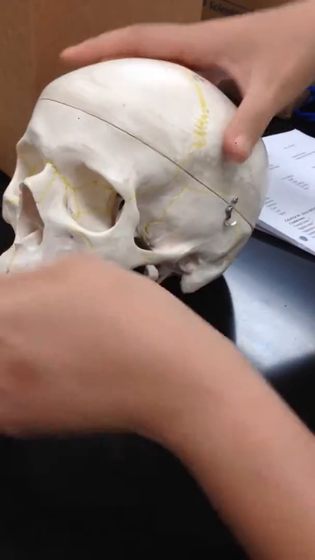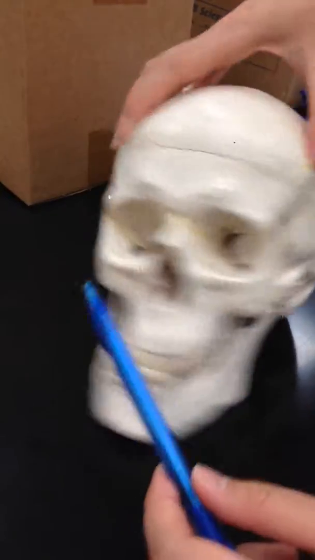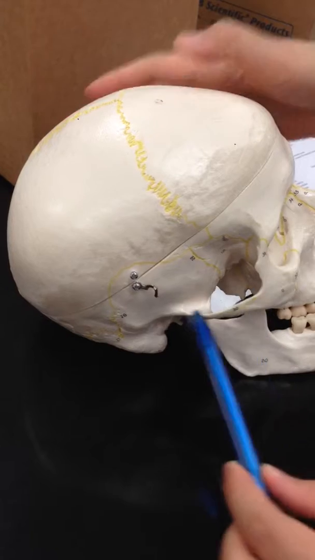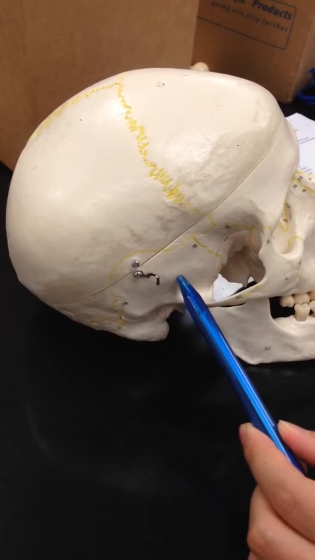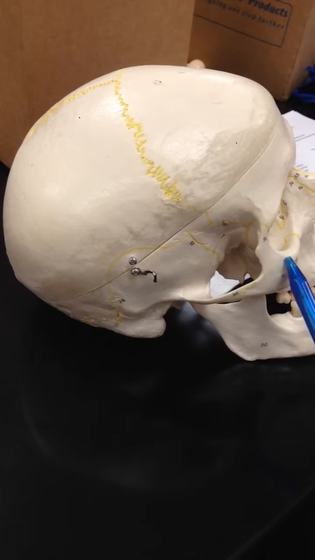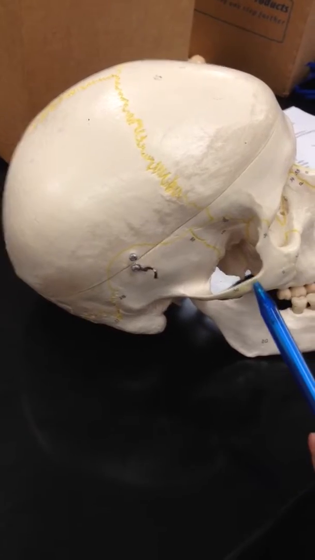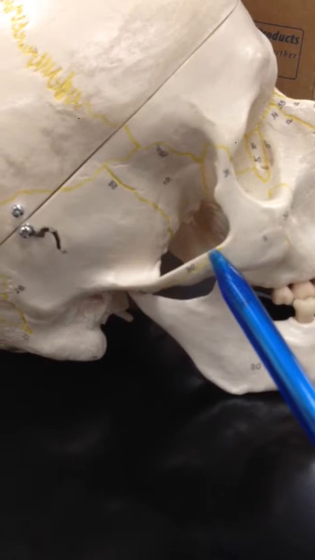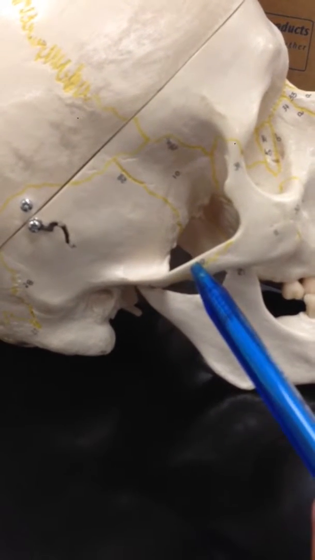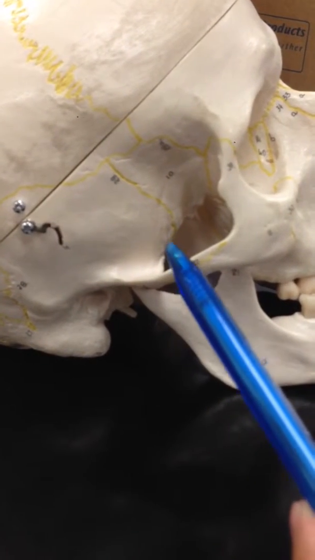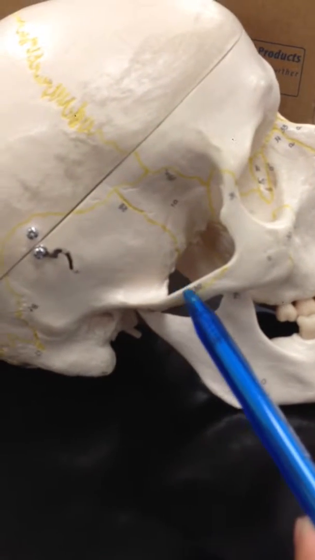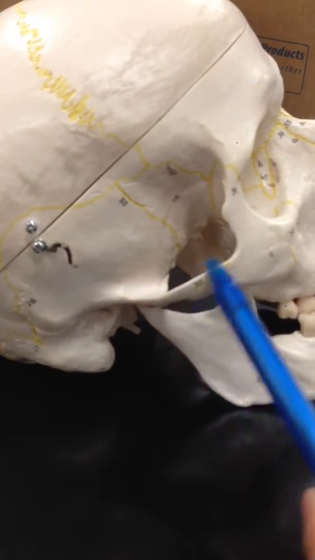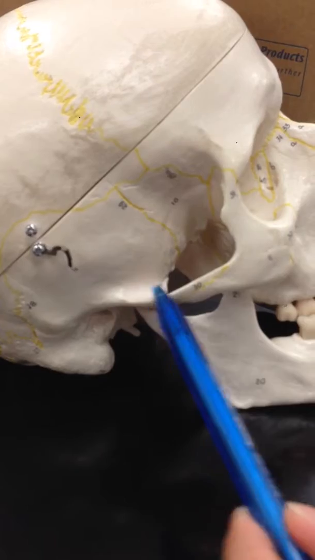Then we have the zygomatic arch. This right here on both sides is a zygomatic arch. This is the temporal bone, and this is the zygomatic bone. Right here is the temporal process of the zygomatic bone. On the other side of the line is the zygomatic process of the temporal bone. And this right here is the zygomatic arch.